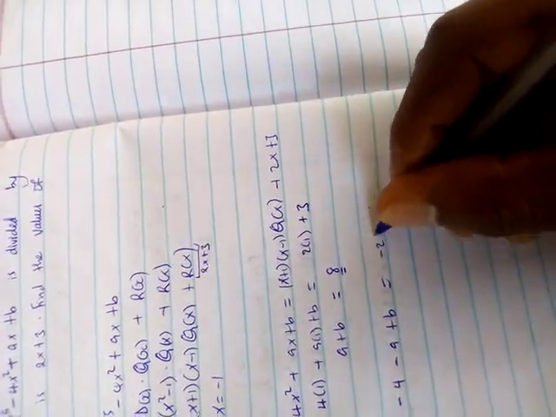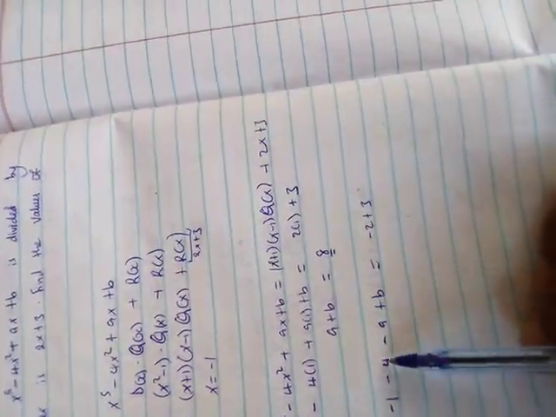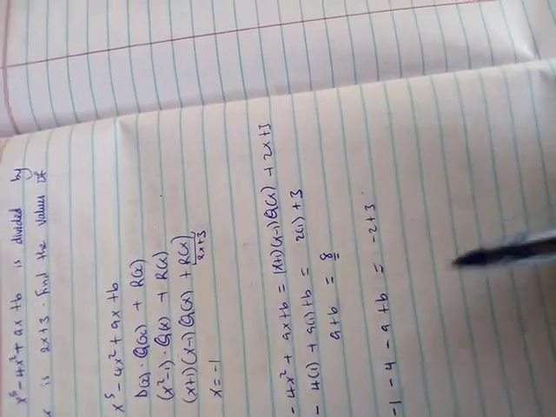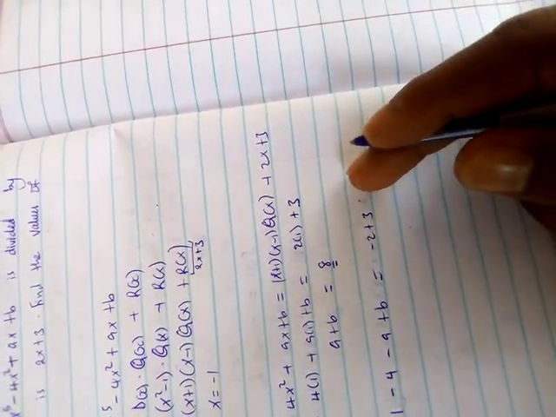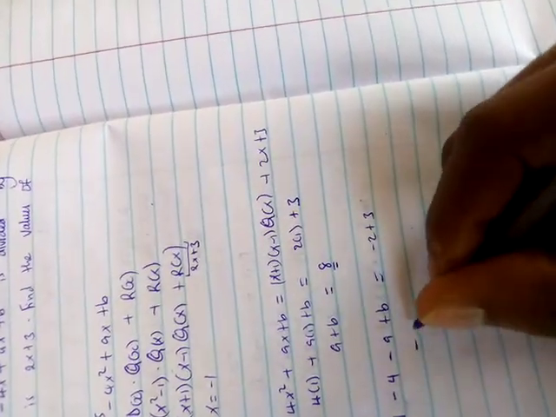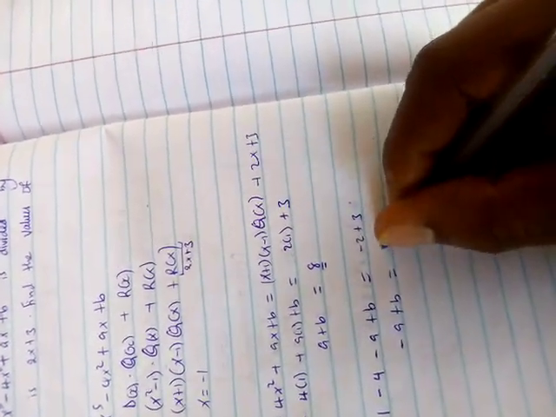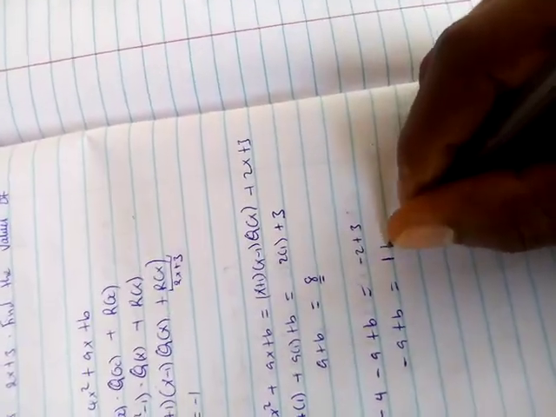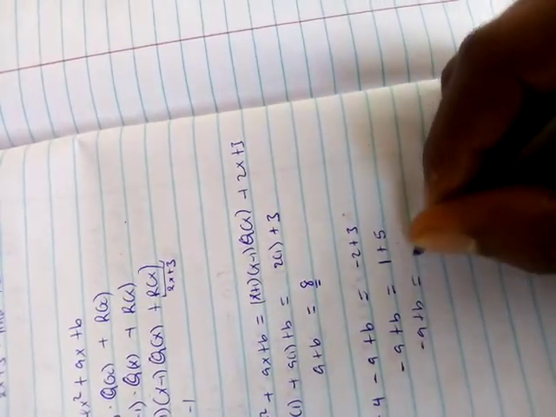This is going to be negative 2 plus a 3, such that I get this as negative 5. Take it to the other side, I see a positive 1. So I have negative a plus b equal to a positive 1 plus a 5 from this side, so that negative a plus b will equal 6.